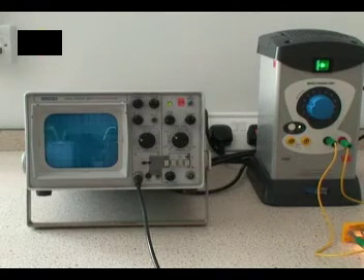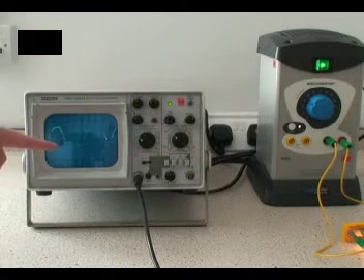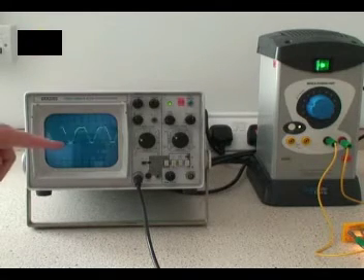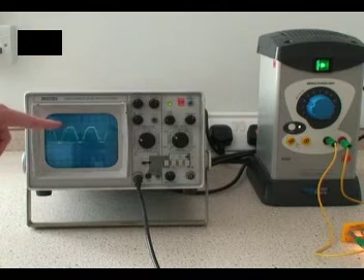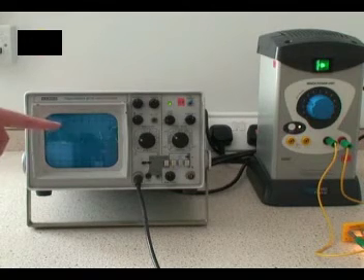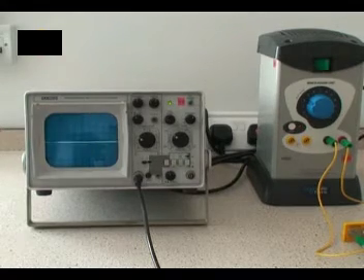Here I'm using the DC output of my power supply. Now compare that with what you saw when I used AC. There's the centre line, and this time the entire trace is above the centre line. This means that the current in the circuit is always in the same direction.